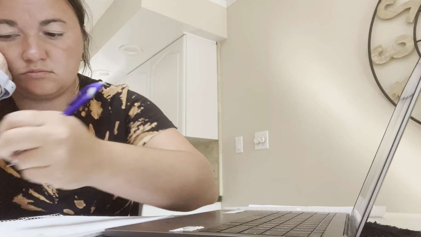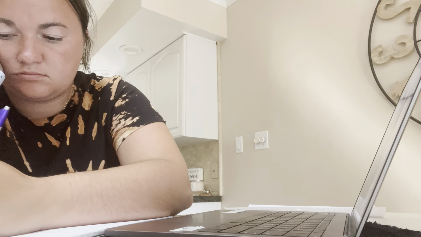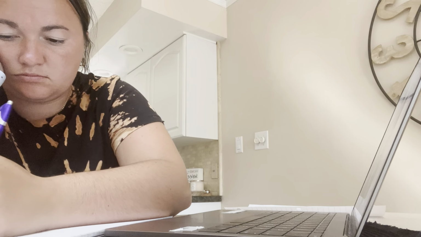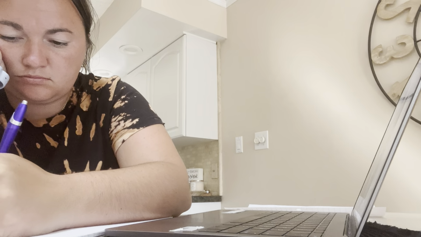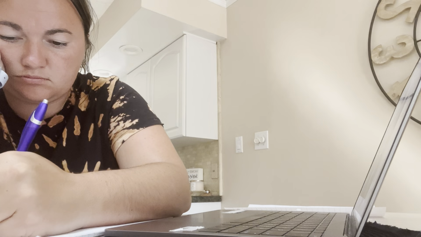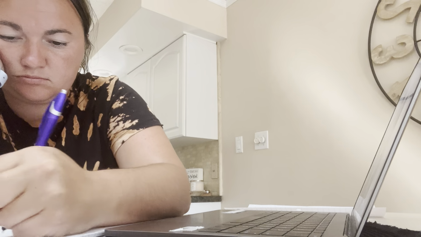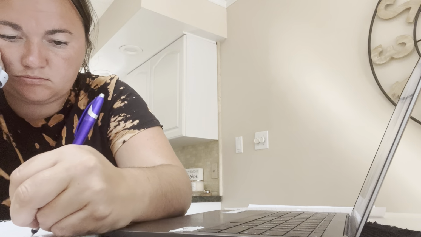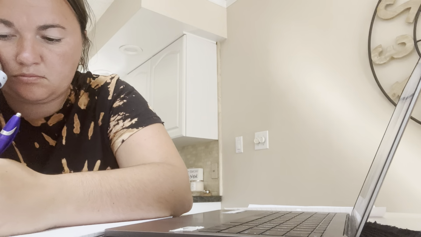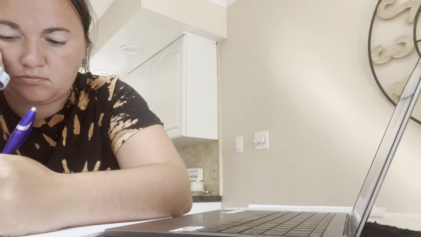So a brief functional analysis. This is often considered when there are some time constraints of a functional analysis or the severity of the problem behavior is a major concern. So this involves just having 1 or 2 brief 5 to 10 minute sessions for each condition.